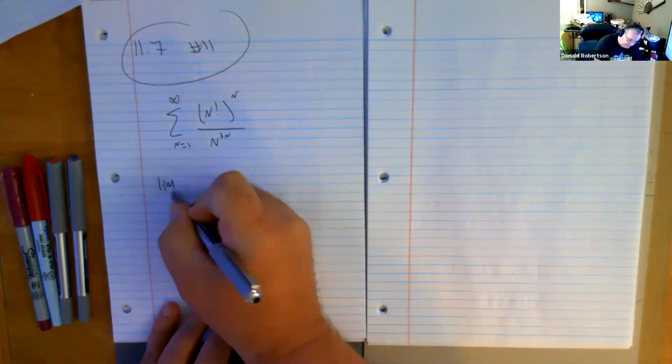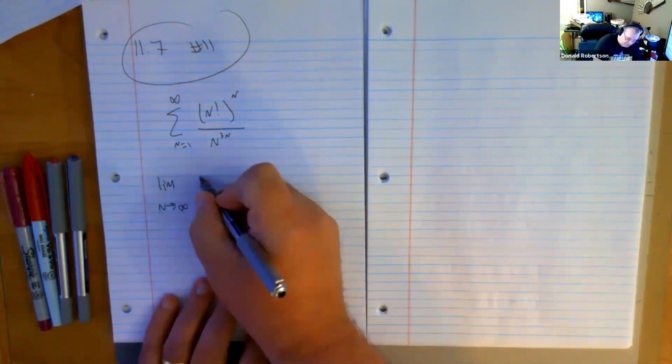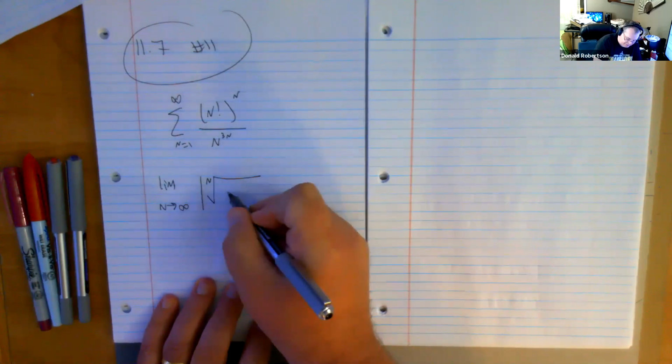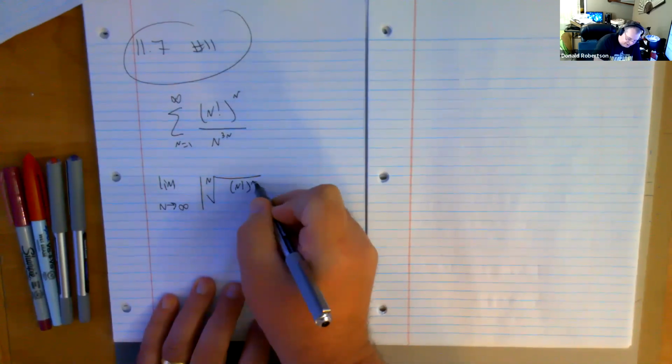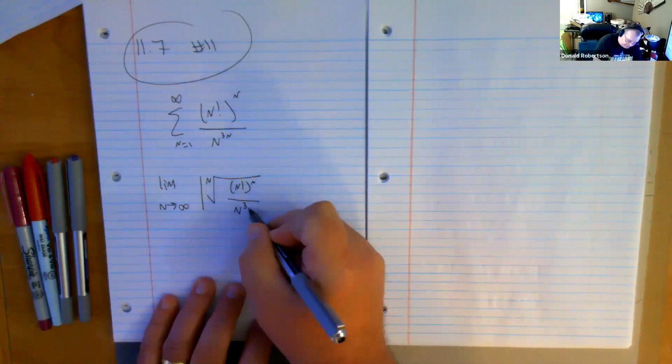For something that's got a factorial, it's 99% ratio test. Agreed? Things with weird powers of n are 99% of the time going to be nth root tests. But here we have a monster that could be one and it could be the other, but it's going to be an nth root test. Okay. So I'm going to do the limit as n tends to infinity of the nth root of n factorial to the n over n to the 3n, right?